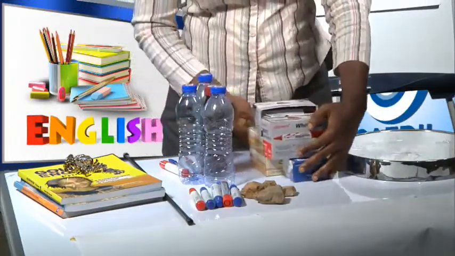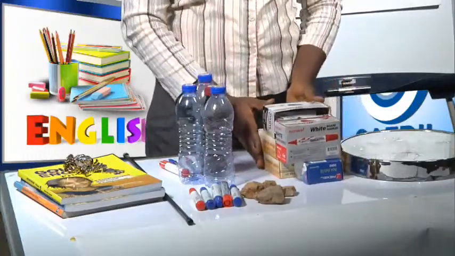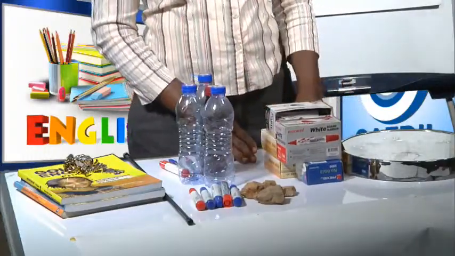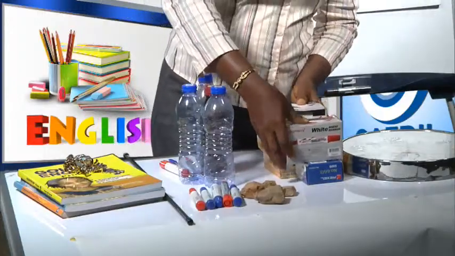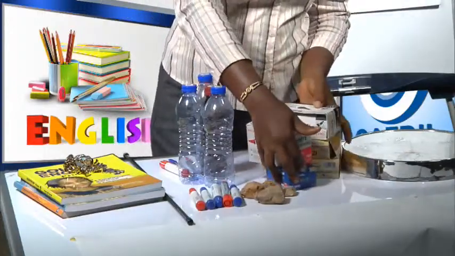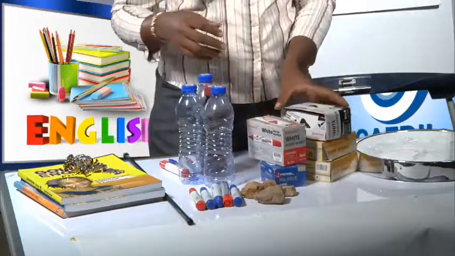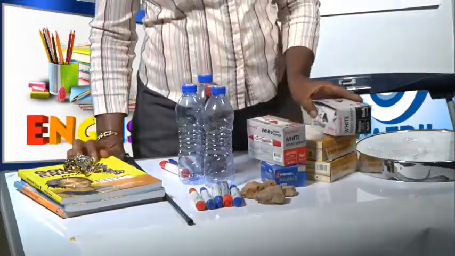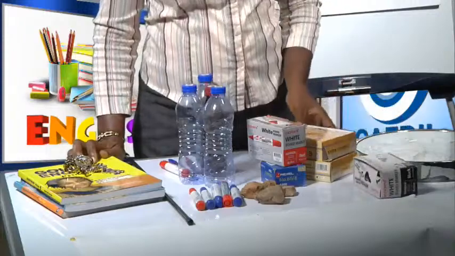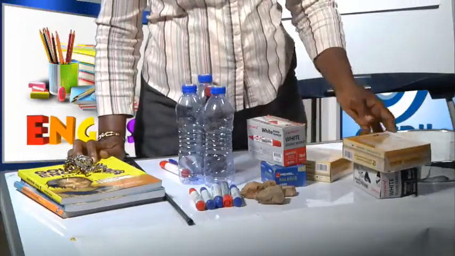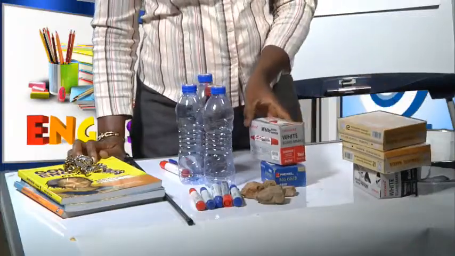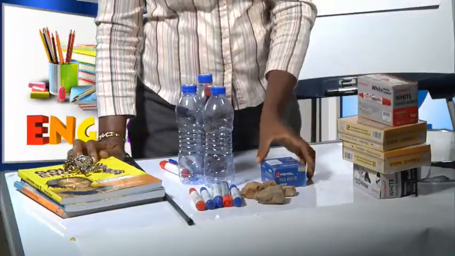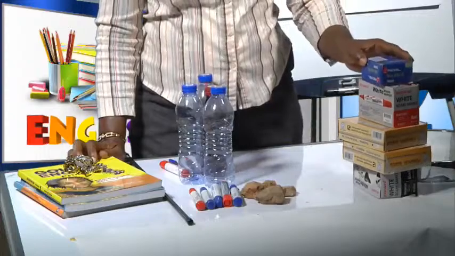We have some boxes here. Can we count these boxes? Yes. How many are they? Let's count them together. We have 1, 2, 3, 4, 5.